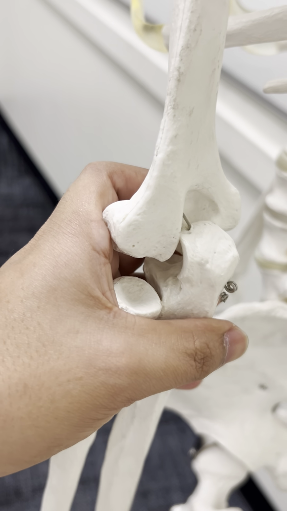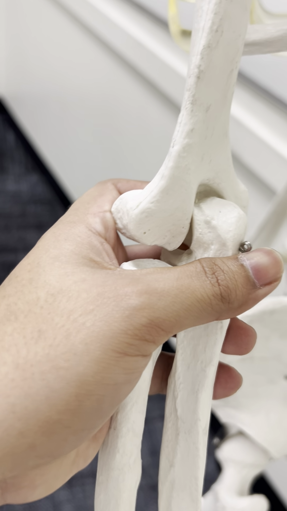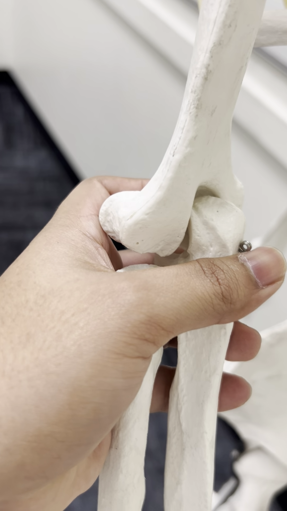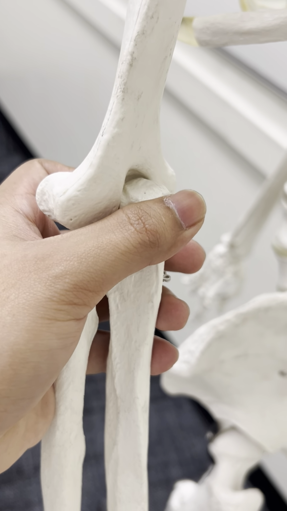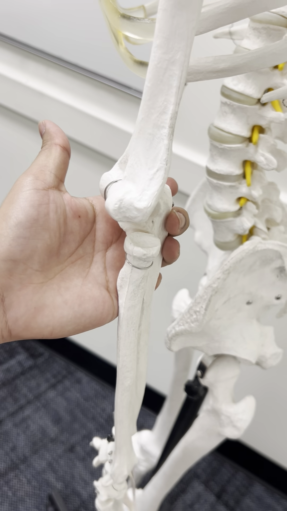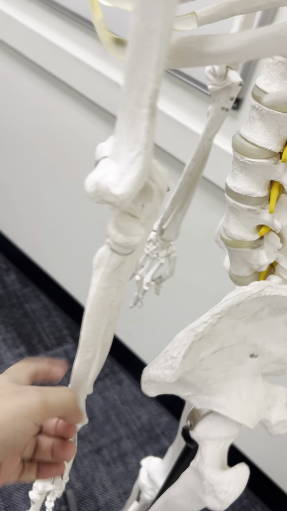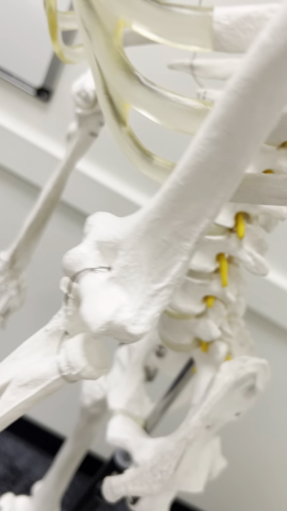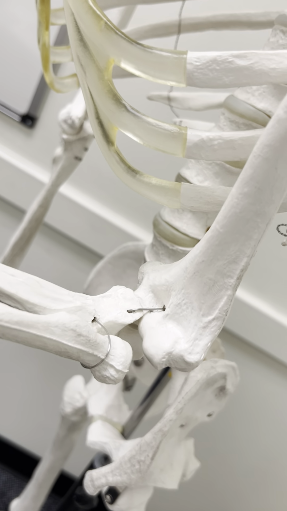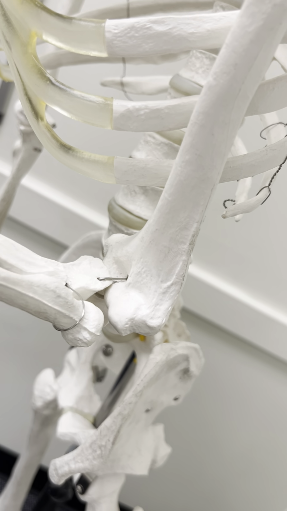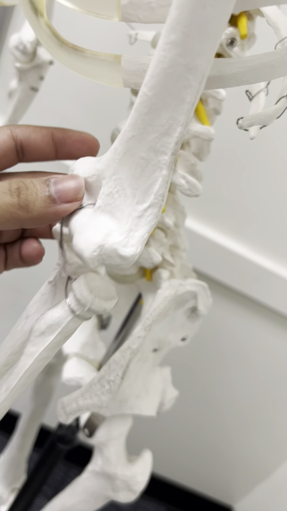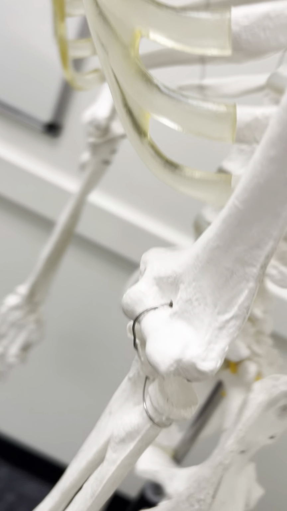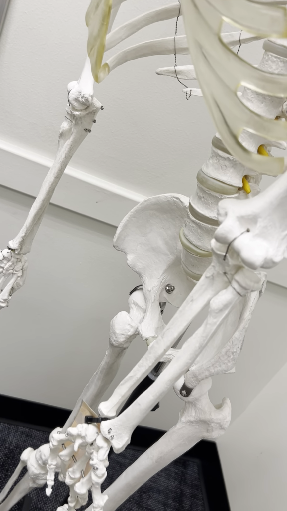Your ulna needs space to go into the humerus so you can have a straight arm. And whenever you have a bent arm, the ulna also needs space to go into the humerus. That's why you have a trochlea, a round little thing.